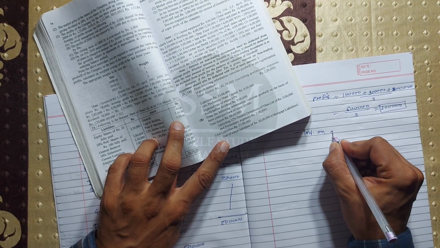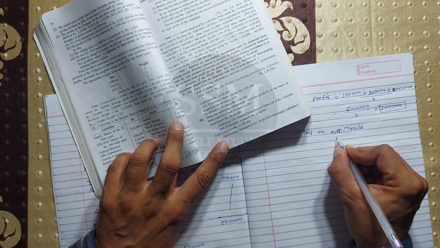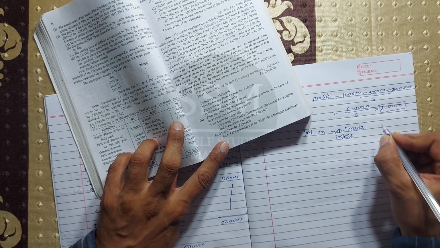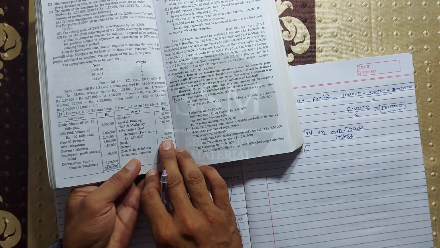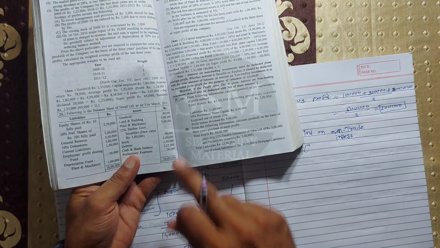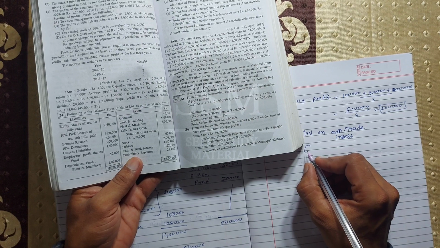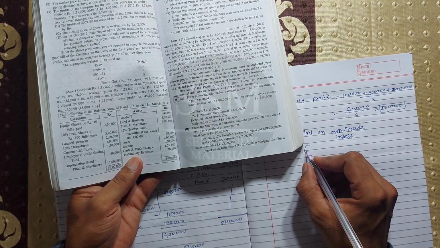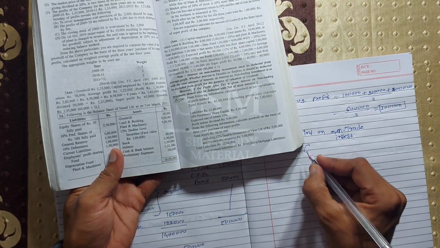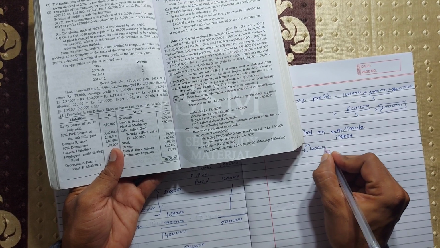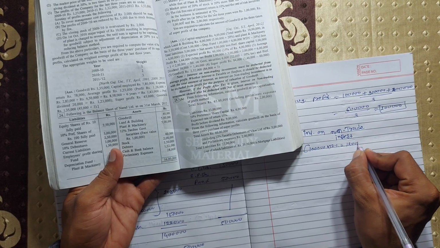The market value is 60,000, but interest is calculated on face value, so 1 lakh multiplied by 12%, answer is 12,000.